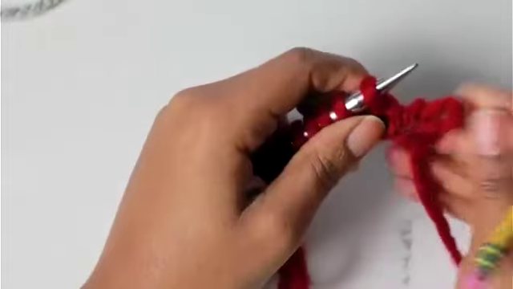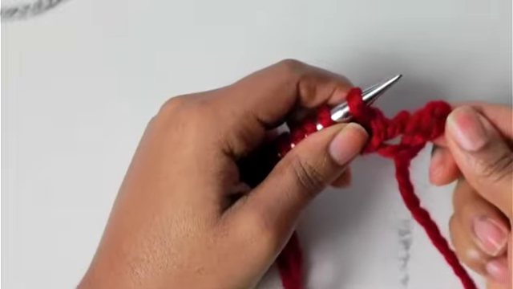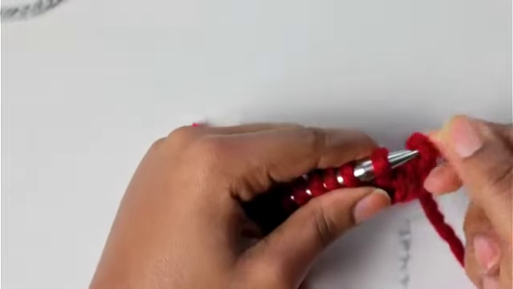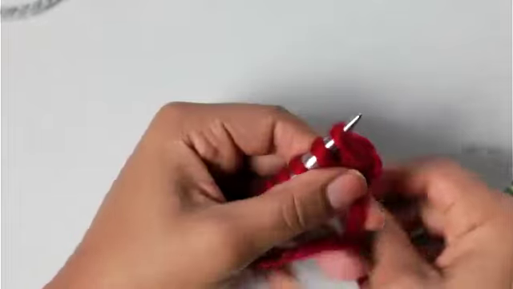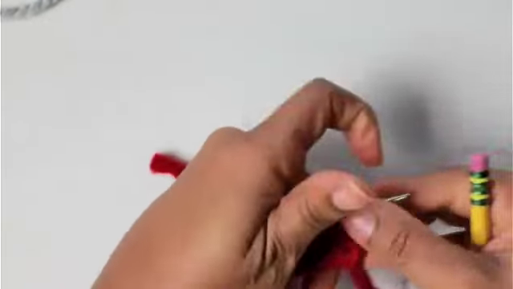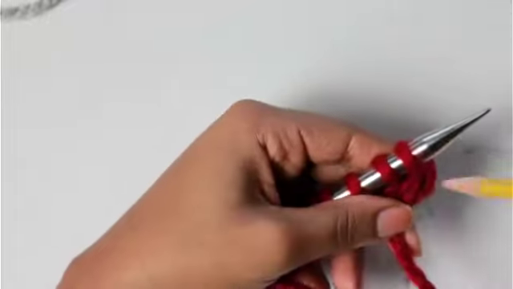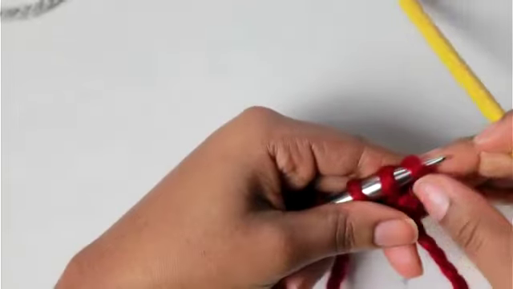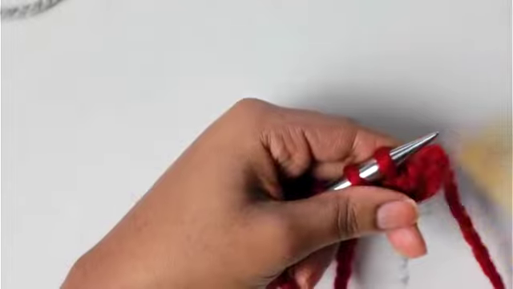So let me put it back on. As you can see, here is the loop. When I put it on, the right side is here, and this is facing us. So this is the right side, and then behind that is the left side.